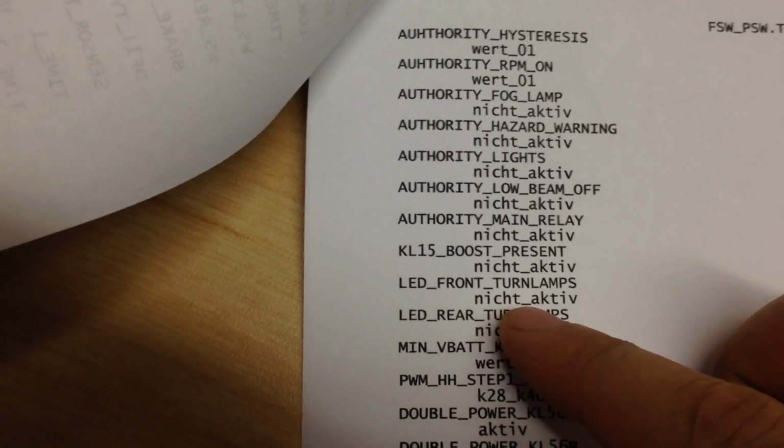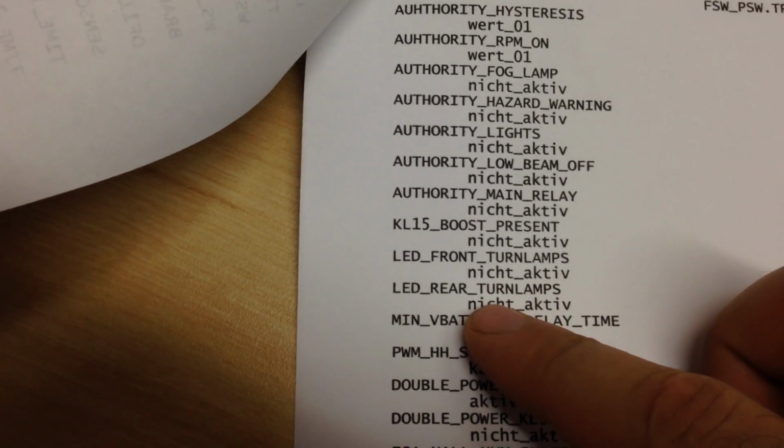There it is: LED front turn lamps, LED rear turn lamps. So if you change these out to LEDs, you recode it with these settings.